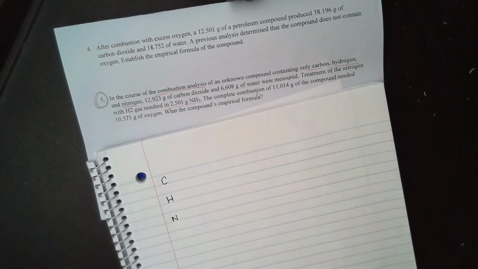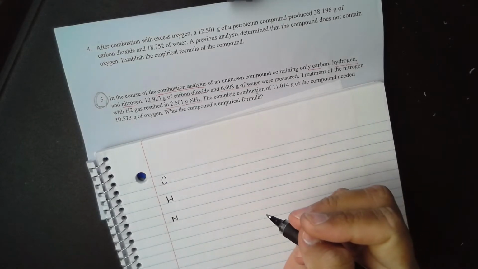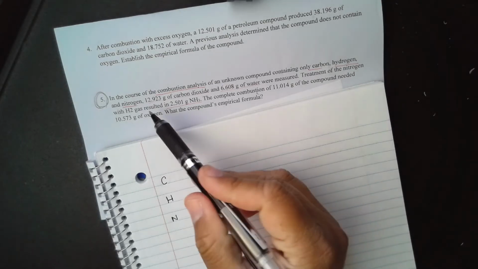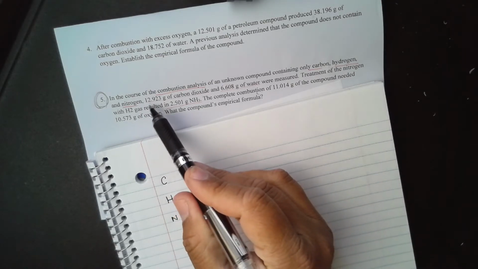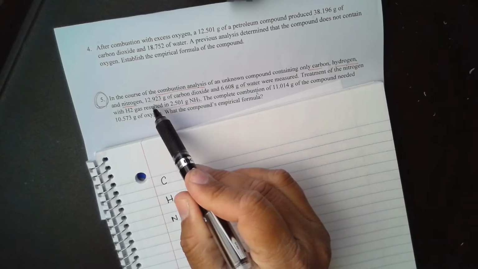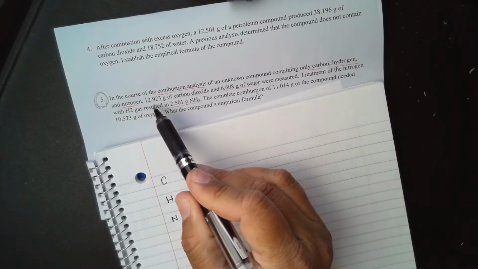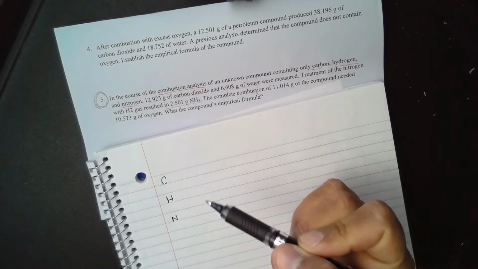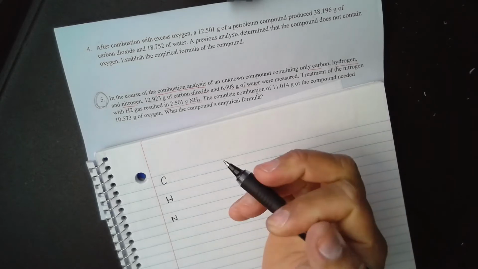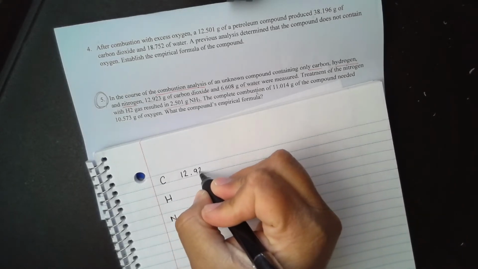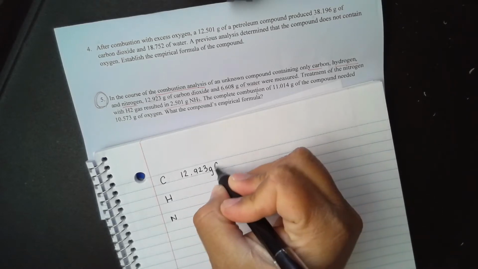Now what I want to do is find out what substances, what information for those substances, they give me in the problem. So in that first part of it, it tells me that it contains 12.923 grams of carbon dioxide. That's more than likely where I'm going to get my information for carbon. So I'm going to say that I have, once again, 12.923 grams of carbon dioxide.